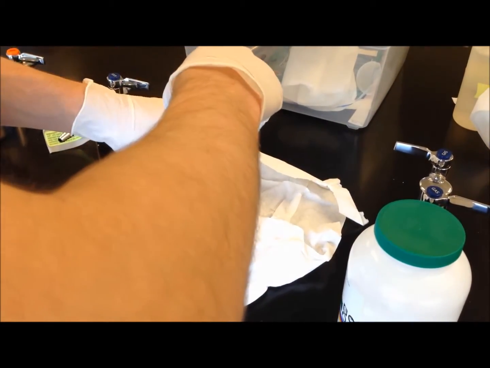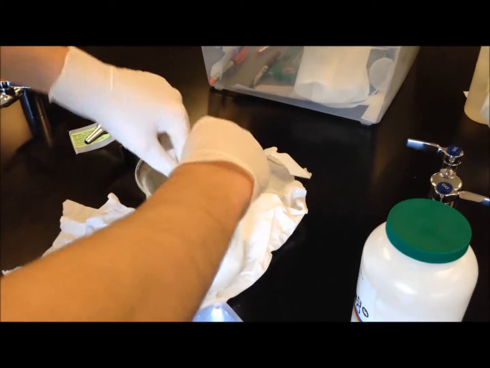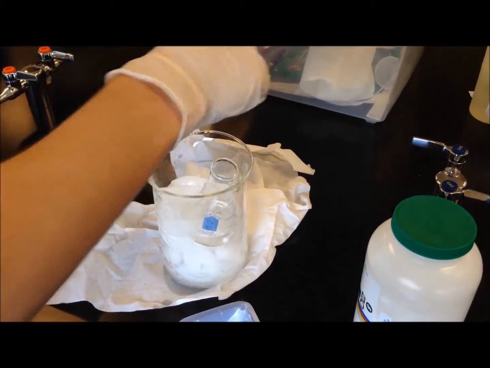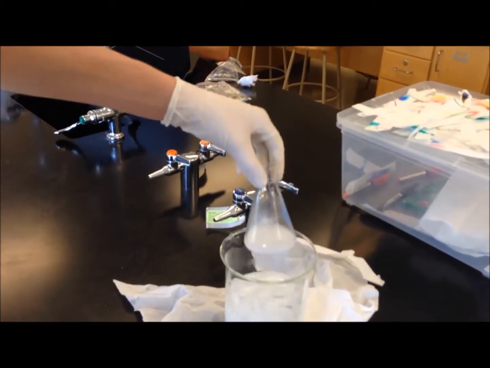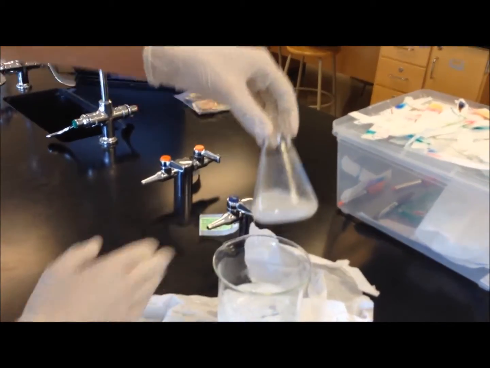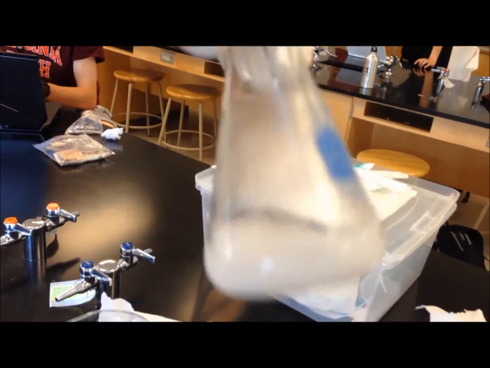Once the solution had a chance to reach room temperature, we then placed it in an ice bath so that the aspirin itself could crystallize out, as acetylsalicylic acid is rather insoluble in water. Once the aspirin has crystallized, we then transferred it to a Buchner funnel for vacuum filtration.